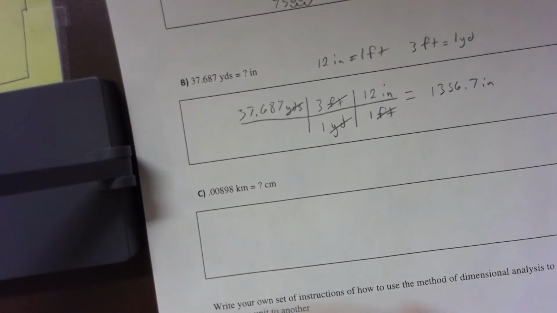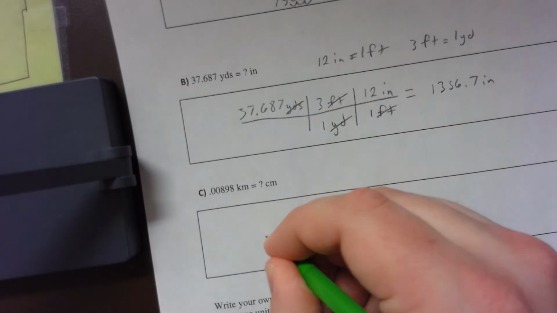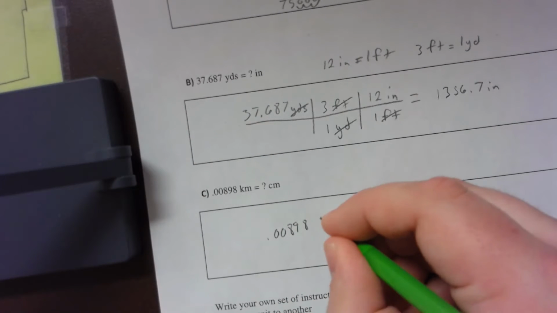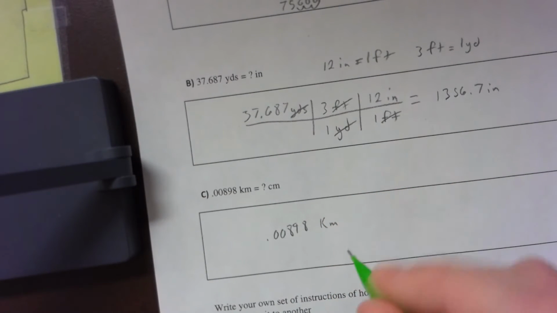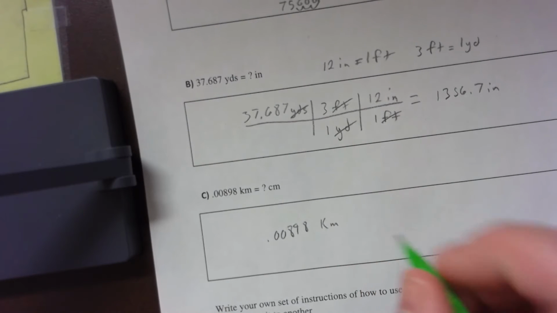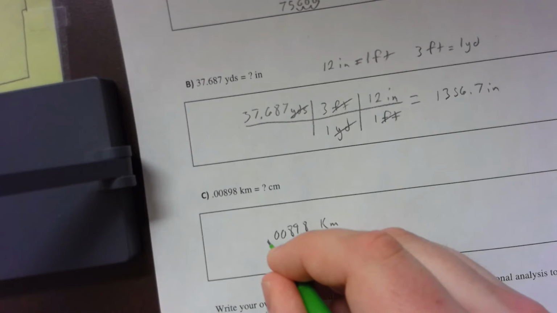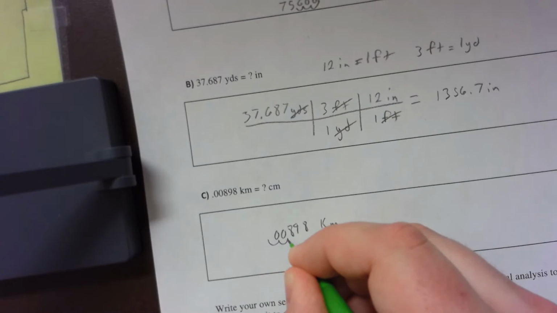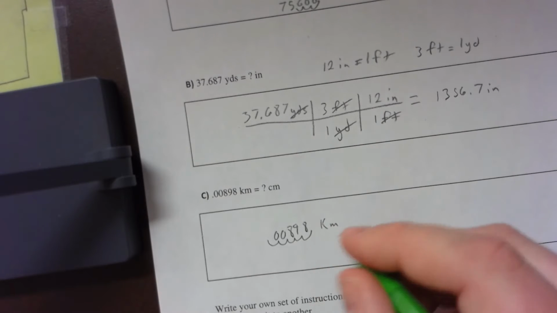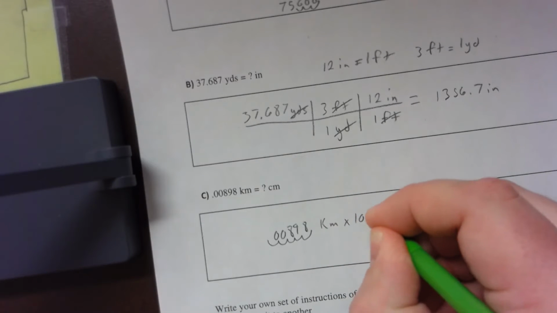Now, if we go back to the metric system, we know that 0.00898 kilometers is going to be 5 steps to get to centimeters. So we can either go with our decimal system, 1, 2, 3, 4, 5, or we can do this number times 10 to the 5th.